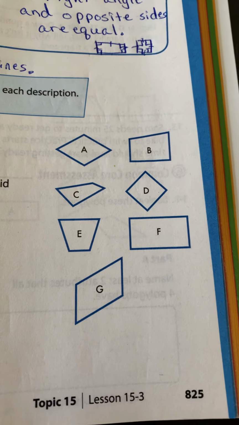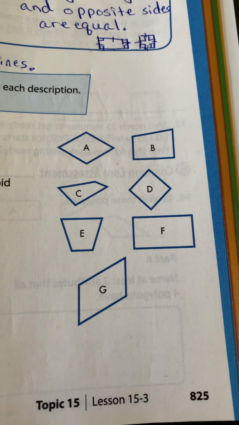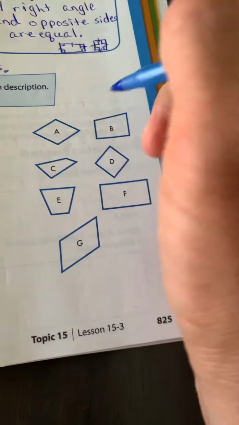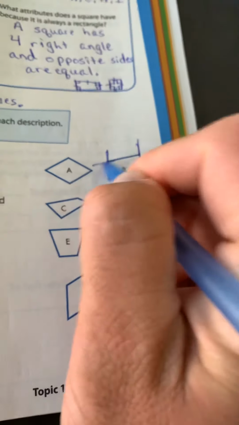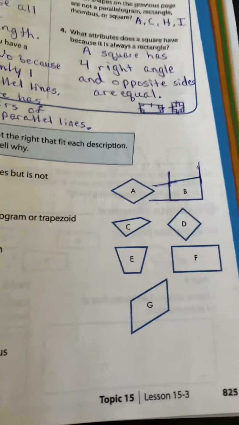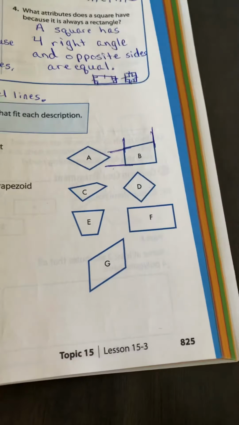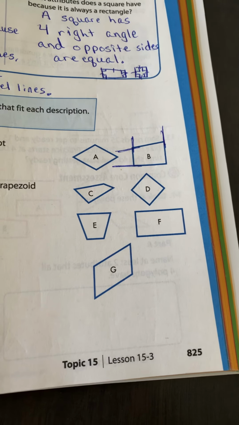I'm looking at, I think there's at least 2 from what I see. Good, Max. Max is saying B. Because Max says this line is going to be parallel with this line. But this line is not parallel with that line. Good, Max. So Max says B. And Logan is screaming E. Very good, E, because those are trapezoids.